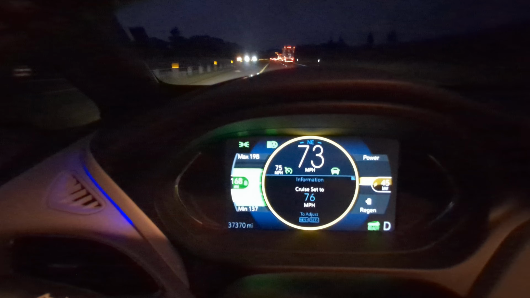Hey guys, I thought you might like to see what my car is up to. Coming up on a car here. Oh, look at this. You see what's happening? That is my regular cruise control slowing down to match the speed of that car.